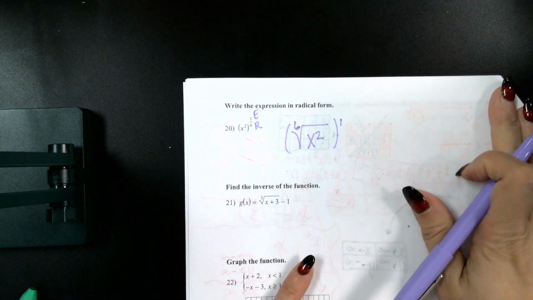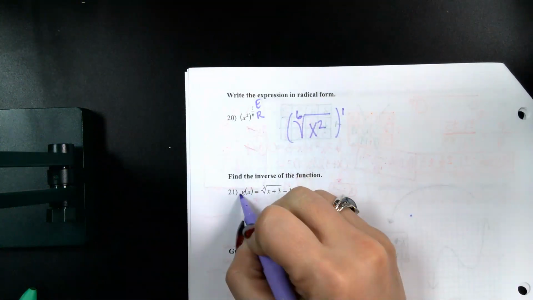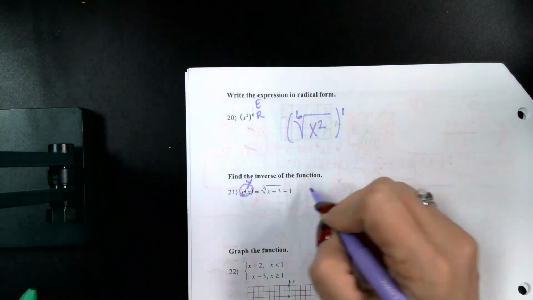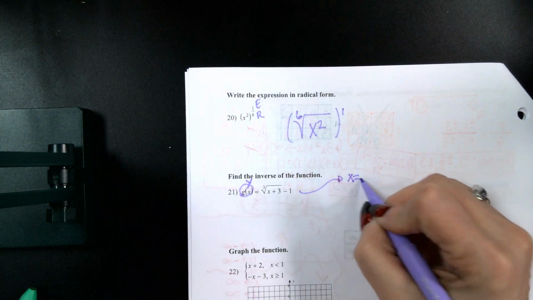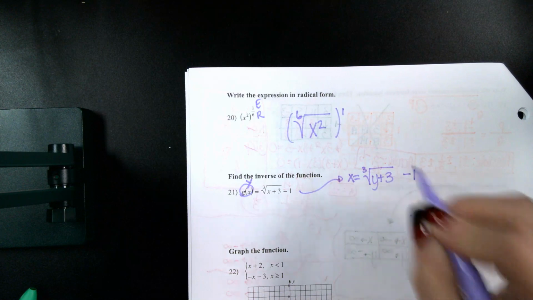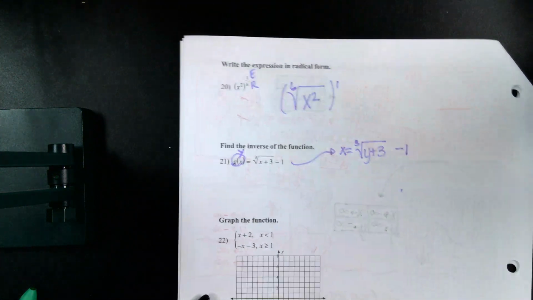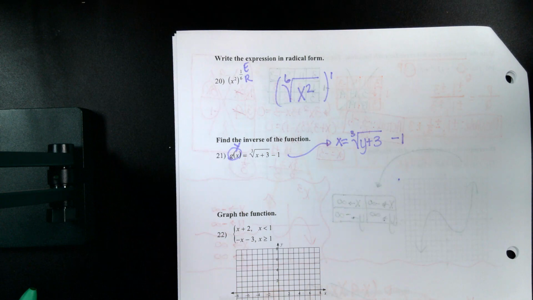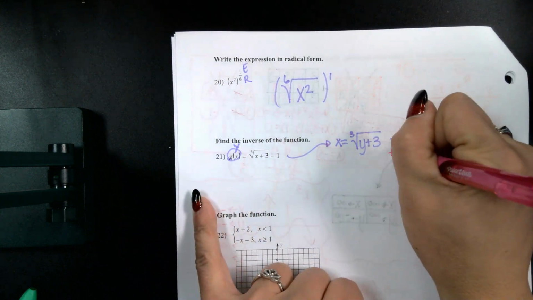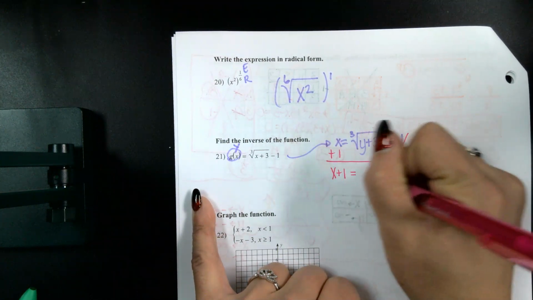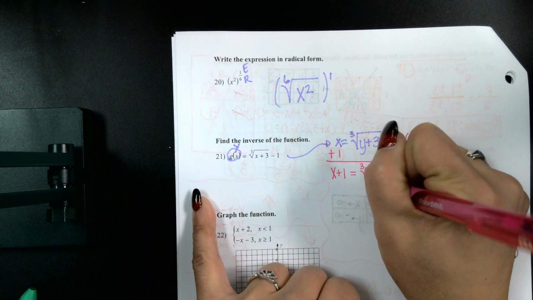When we do inverses, this becomes the letter y. And then we trade the x and the y. So I'd have x equals the cubed root of y plus 3 minus 1. And now our goal is to do as many steps as it takes to get that y by itself. So what am I going to move first? Add 1 to both sides. So we have x plus 1 equals the cubed root of y plus 3.